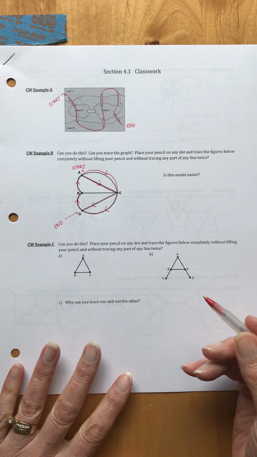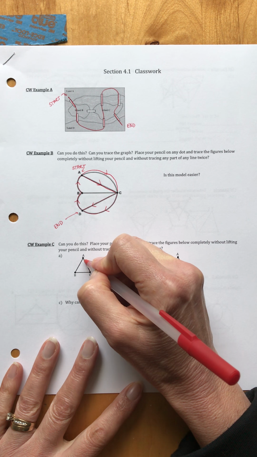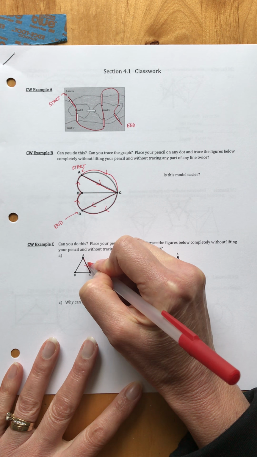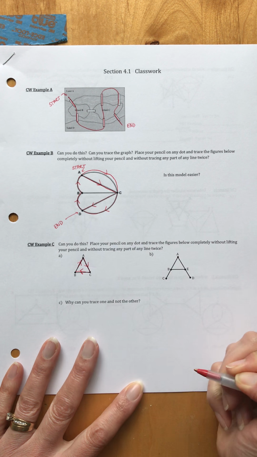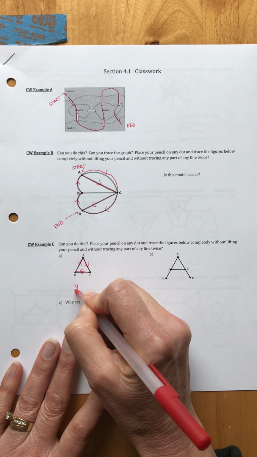Hopefully you've tried that, and when you did this, you found that sure enough, this first one is pretty easy to do. So we're able to do this. The answer is yes, we can do this one.